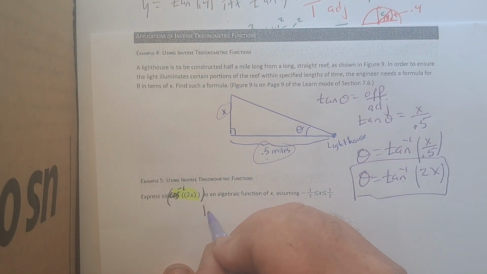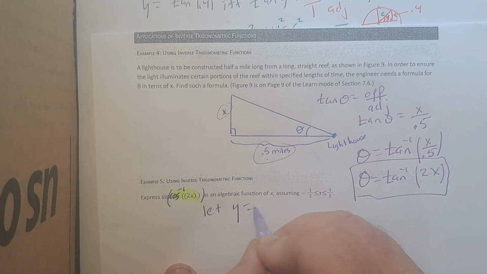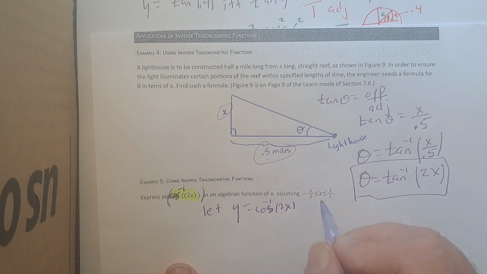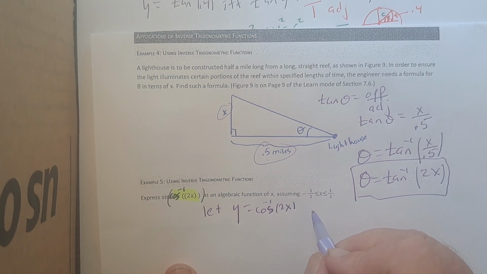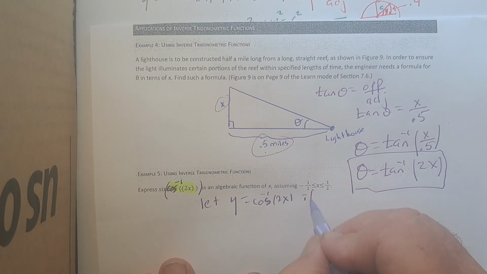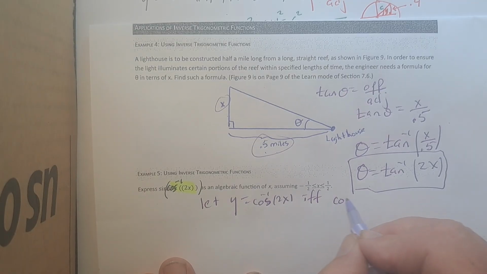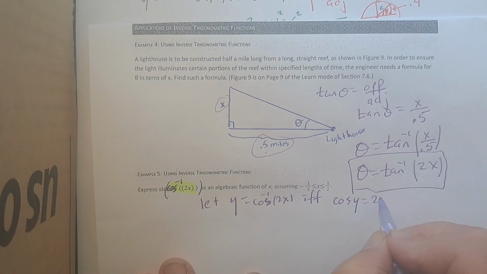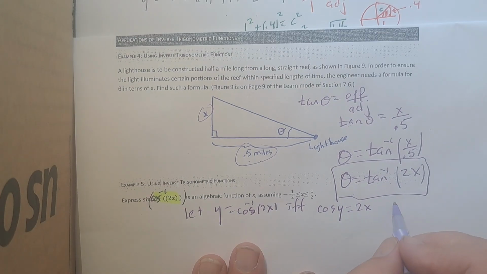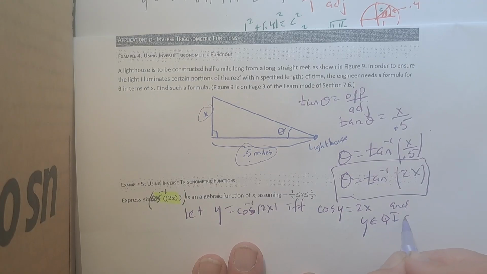So we're going to let y be that inside part, and then we'll use our definition that we just talked about to say y is the inverse cosine of 2x if and only if the cosine of y is equal to 2x and your y can only come from quadrant 1 or quadrant 2.